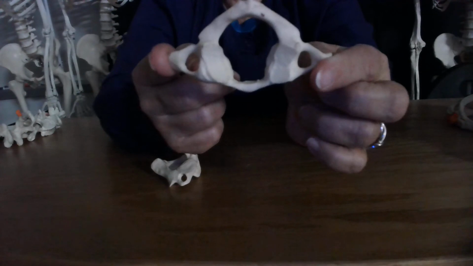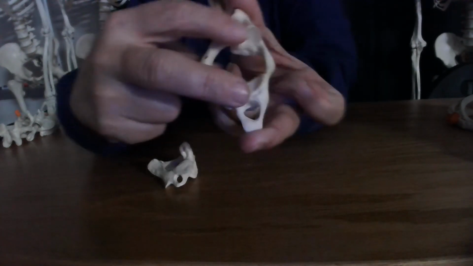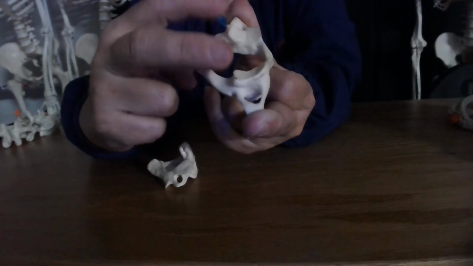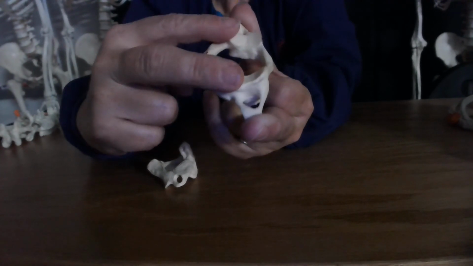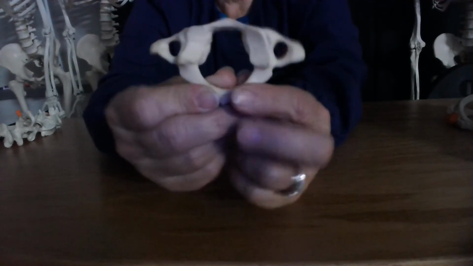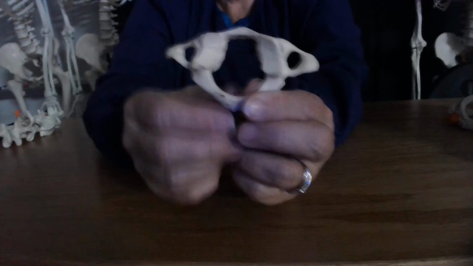C1 is atlas. Right here, these 2 little indentations are where the occipital condyles of the occipital bone sit, and that forms our joint for our head.